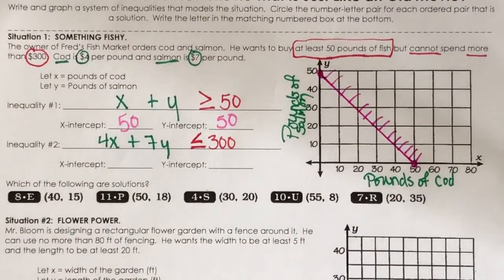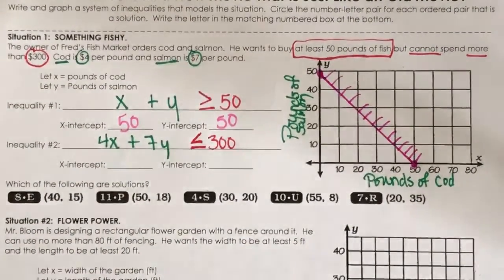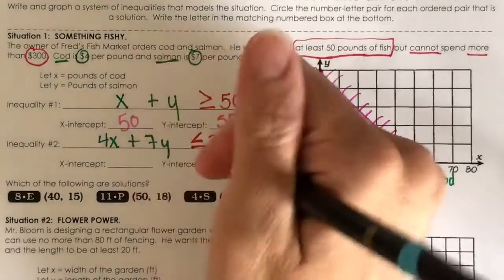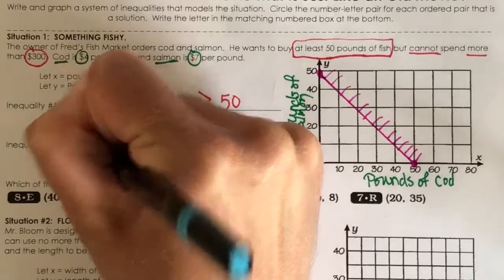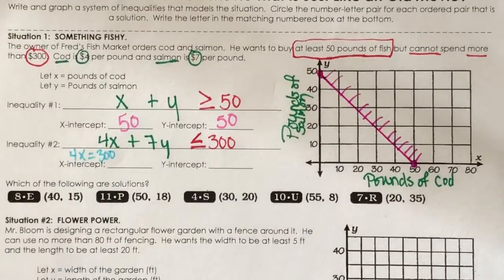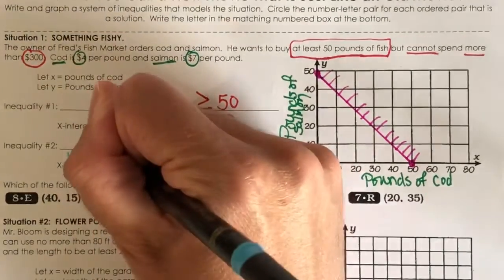We're going to shade above this line. Now, to find the x and y intercept of the second inequality, I have an x-intercept, so 4x equals 300. 300 divided by 4 gives me an x-intercept at 75.